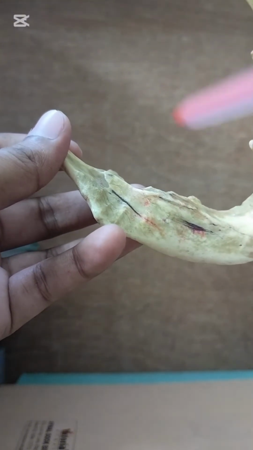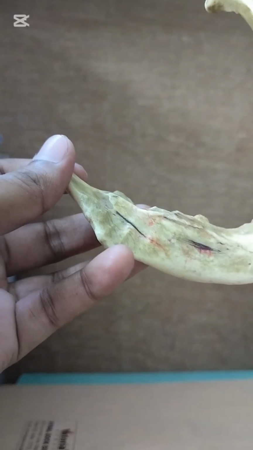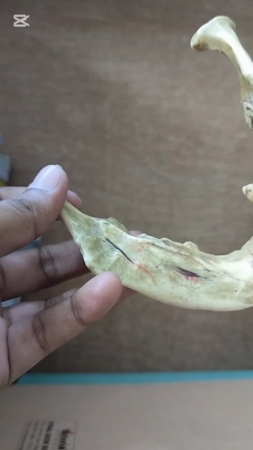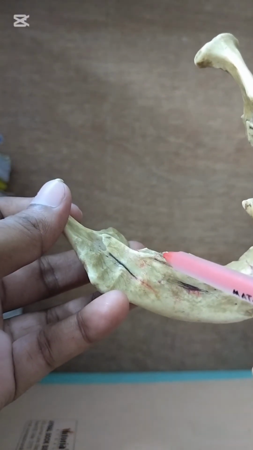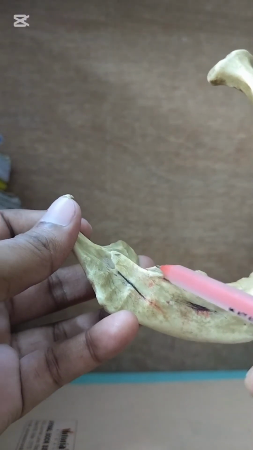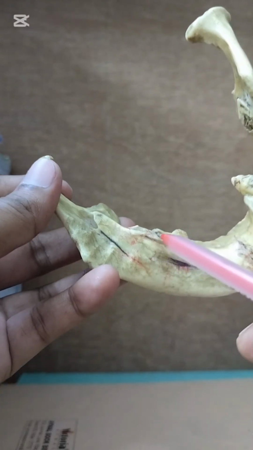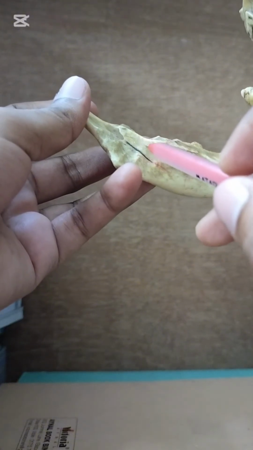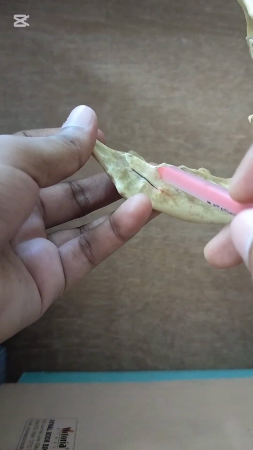This line provides attachment to the mylohyoid muscle. Above the mylohyoid line is the sublingual fossa, which contains the sublingual gland. Below the mylohyoid line is the submandibular fossa, which contains the submandibular gland.